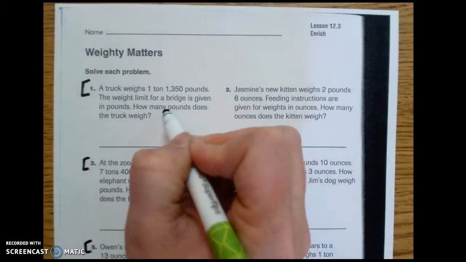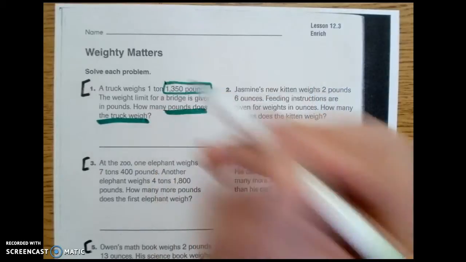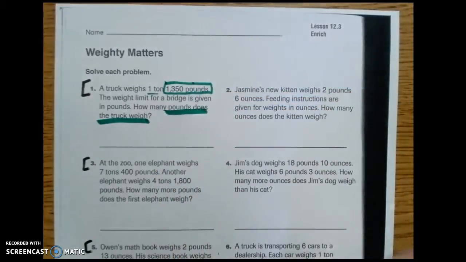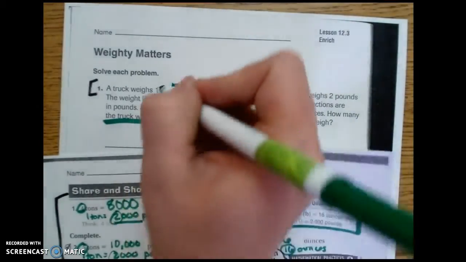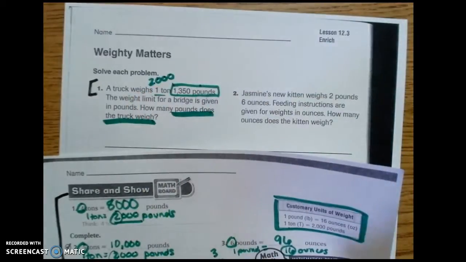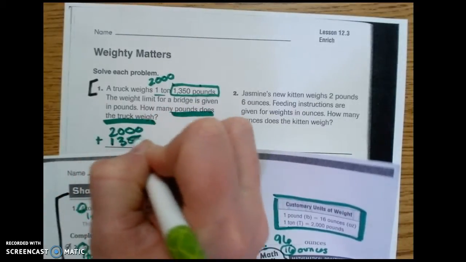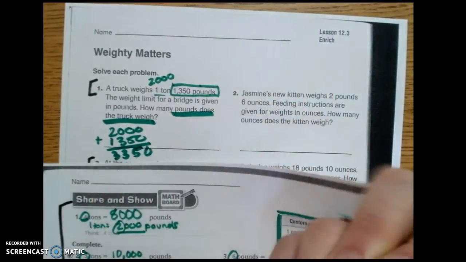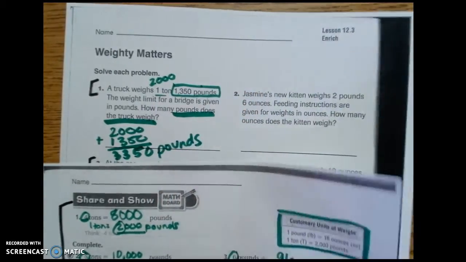So it's asking how many pounds does the truck weigh? Well, conveniently enough, we already have pounds right here. So we know that we're going to need to take these pounds and add it to however many pounds is 1 ton. Okay? If we have our handy dandy other page here, we know that 1 ton equals 2,000 pounds. So we can add 2,000 plus 1,350 and get 3,350 pounds. So that's how much the truck weighs total.